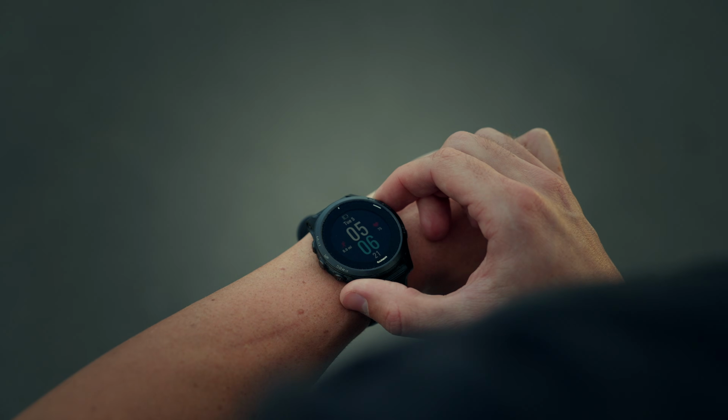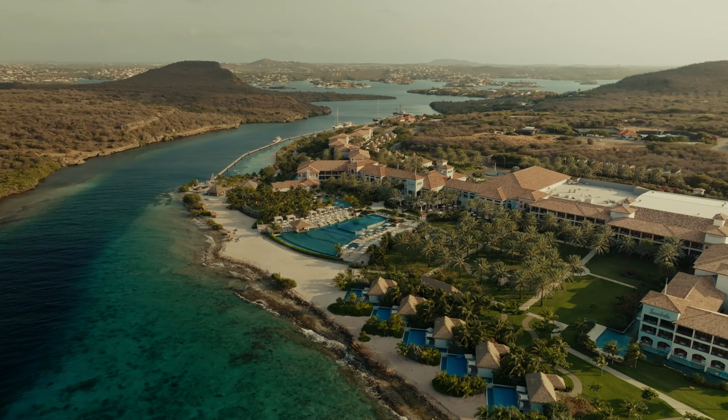Have you ever wondered why your eyes are drawn to a specific part of an image? Well, it's not by accident. In this video, I'm going to show you how I use power windows to guide the viewer's eye, shape light, and give my color grades a more cinematic feel.